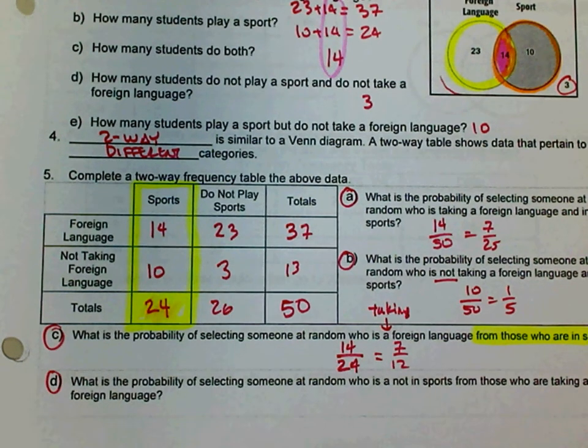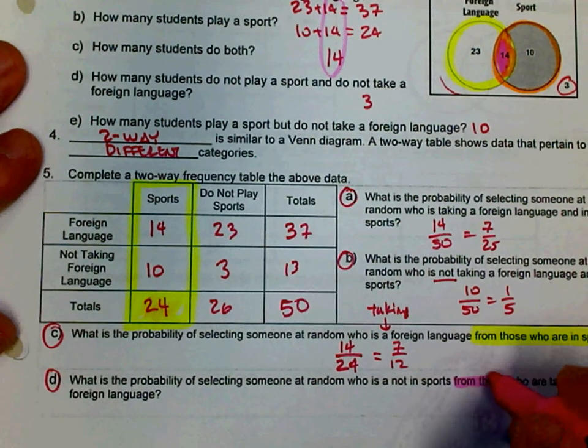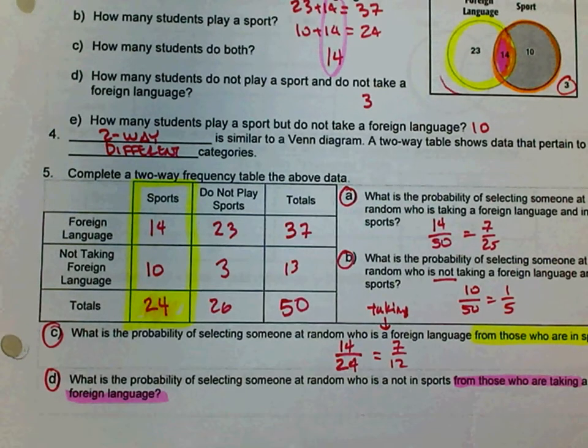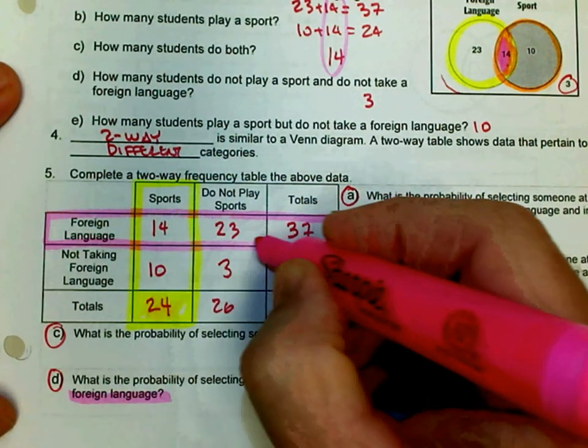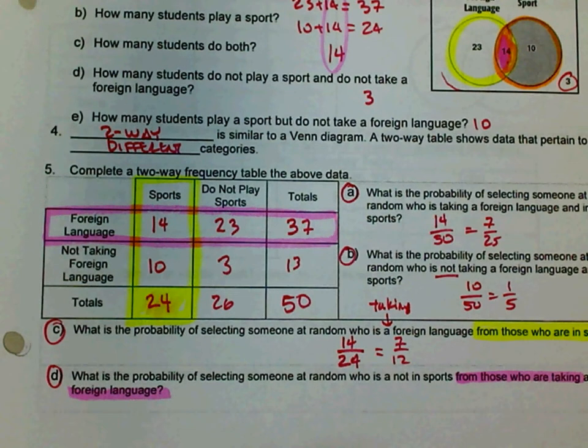Let's take a look at the next one. What is the probability of selecting someone at random who is not in sports from those who are taking a foreign language? Different question, but same idea. This time, everybody's sitting down, and we say, if you are taking a foreign language, please stand up. The number of people who stand up, you'll see, are the 37 here. 37 becomes our denominator.